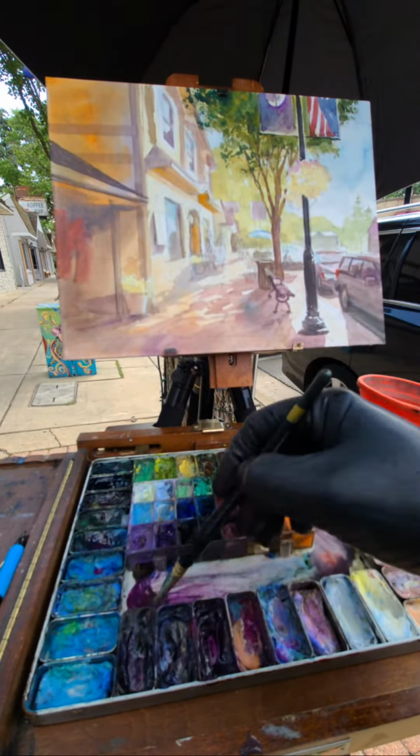And since I did a little bit darker down here, I'm going to do the same thing up here. I'm just going to take some of my dirty palette color. I'm just going to put it over that a little bit.